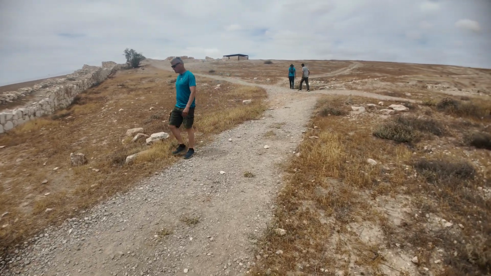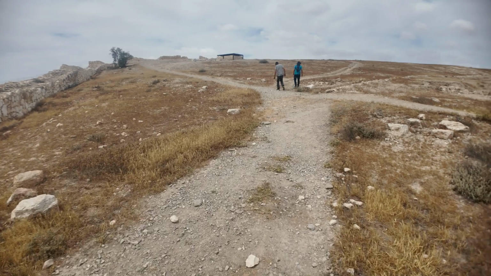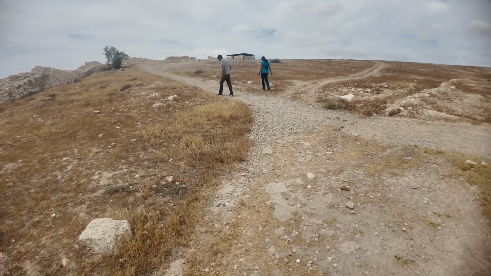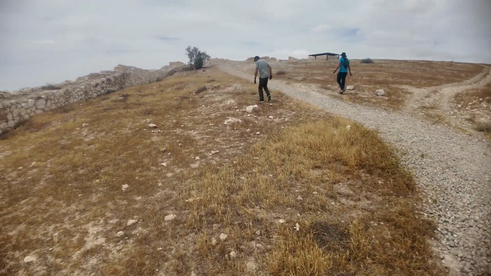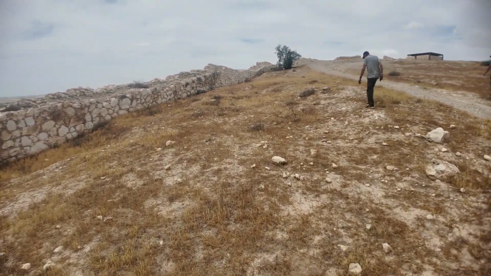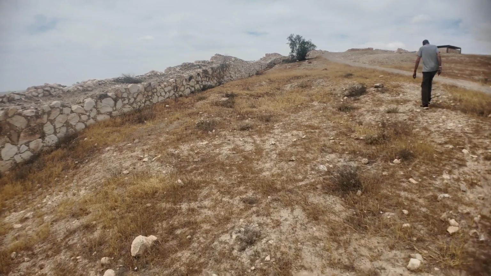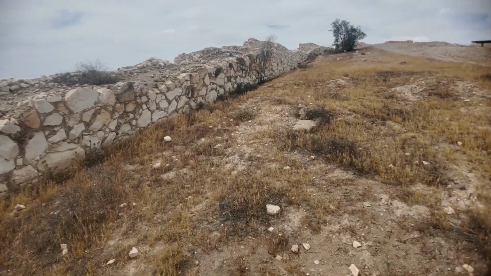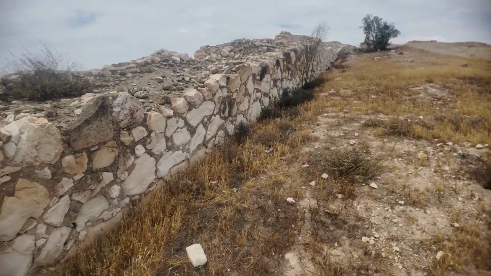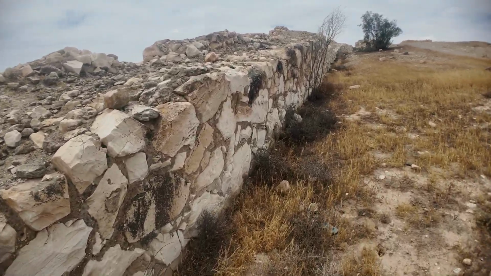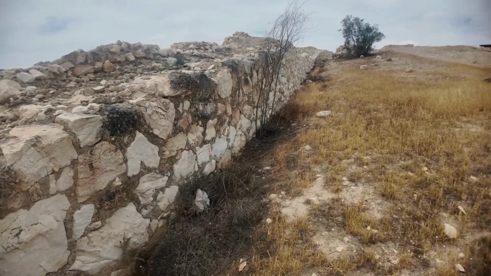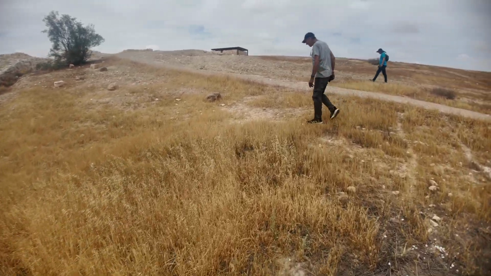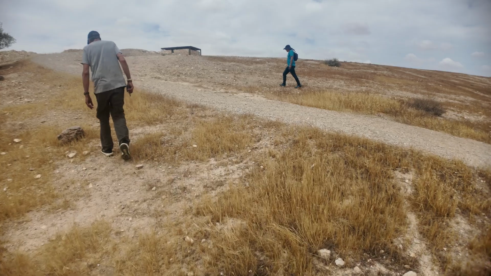We're exploring Tel Arad in the south. This is the Canaanite city, and we're walking along the walls of the Canaanite city. This is the city wall. And we're walking up to the south side of the city.